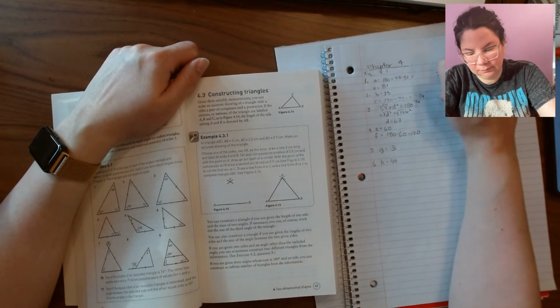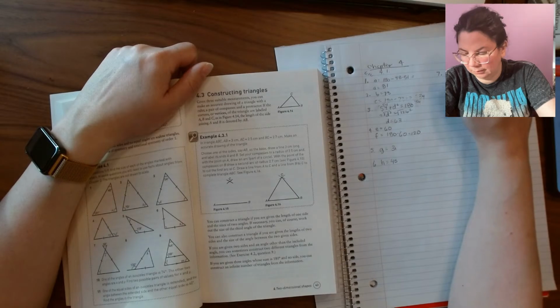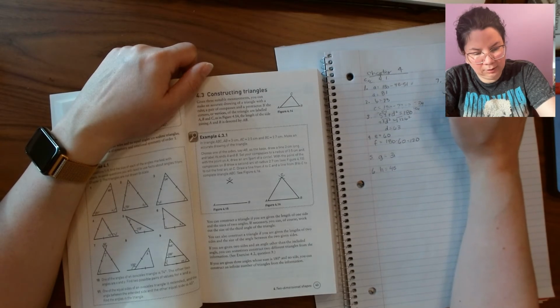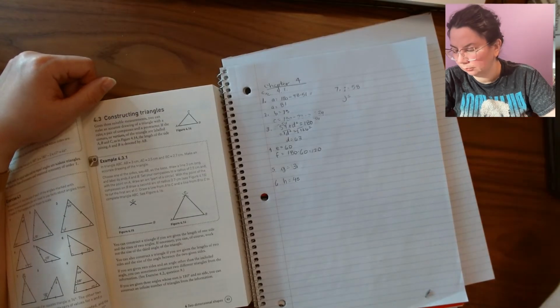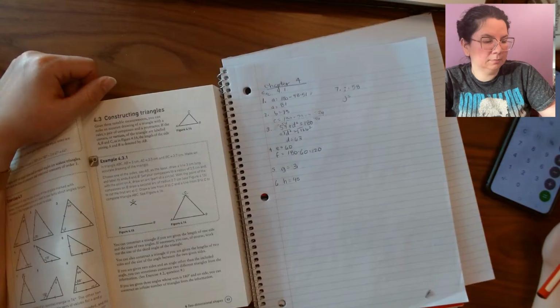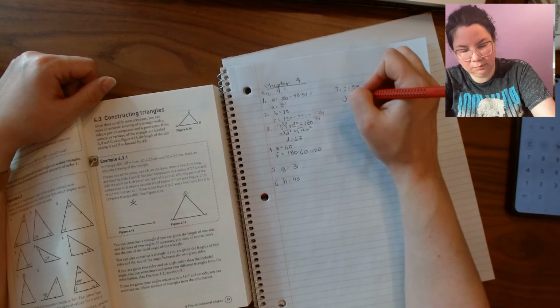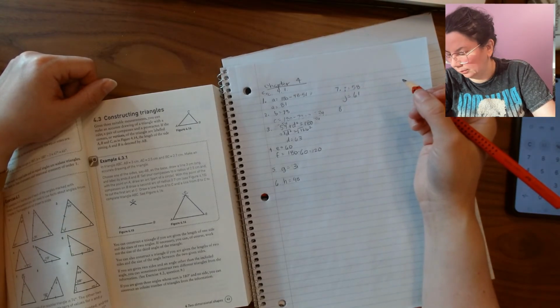So 58. So I equals 58. And then J equals, oh, we can't see it, sorry. J equals 180 minus 58 divided by 2, which is 61. Then the next one is 132.